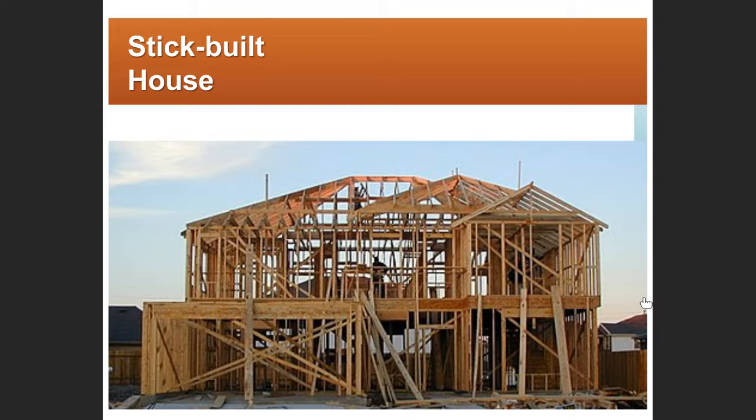And I distinguish that, and I probably should have put the slide in there, distinguishing stick built from modular. You know, we can modularize some construction. We can build sections or components of a house in a factory and ship out pieces to the job site. I think we should be doing more of that. We don't. We do a lot of stuff as stick built. So a bunch of carpenters cut pieces of lumber and they nail it together and they create a structure out of it.